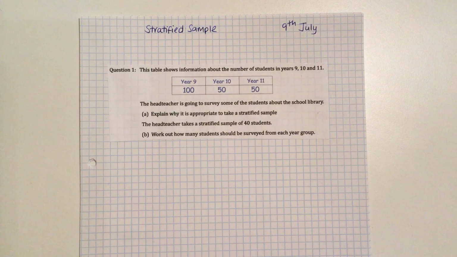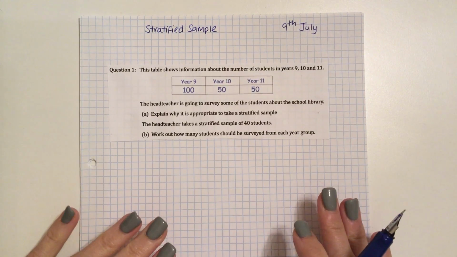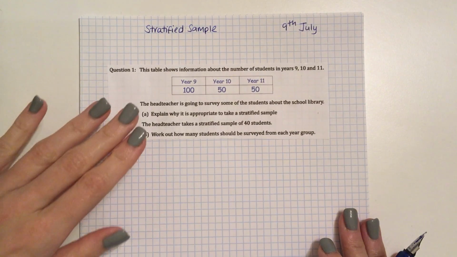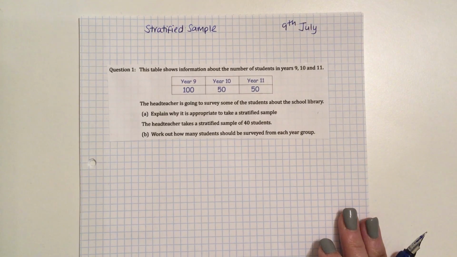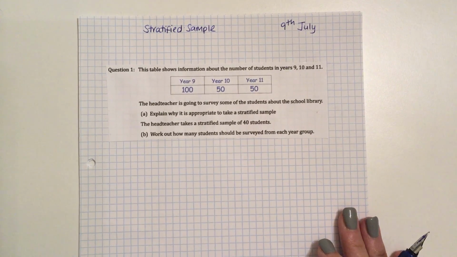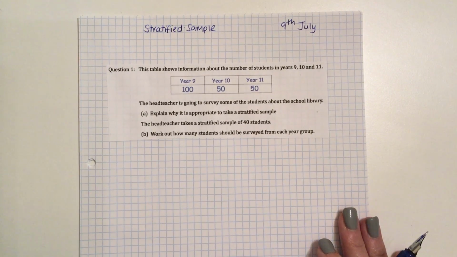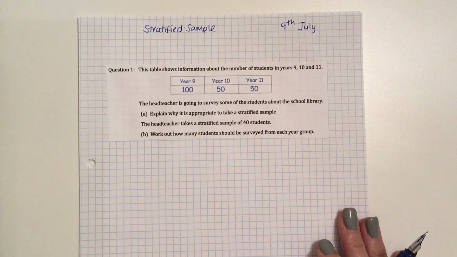Now a stratified sample is slightly different because you actually choose the number proportional to the groups of people that you've got. And hopefully that'll make more sense as I go through this example, okay? So all you do with a stratified sample is you don't actually have to choose the people or explain how a stratified sample works. But what you have to do is say the number of people you're going to choose for your sample from each group.